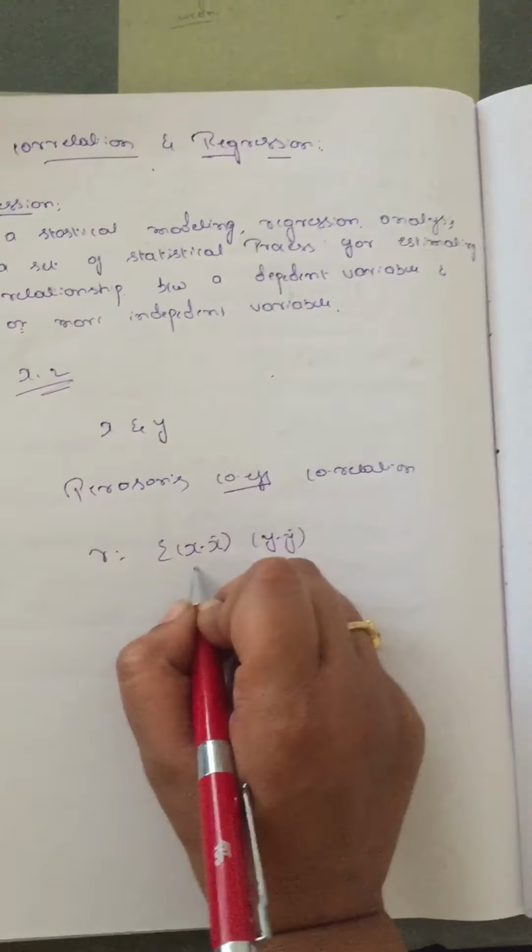Now all the values are put in this equation. Sigma x square is equal to summation x square, 140, divided by n, where n is totally 7, minus x bar whole square, where x bar is 4, whole square. Simplifying, here we get sigma x square value 4.